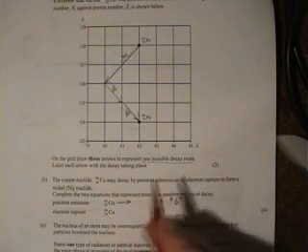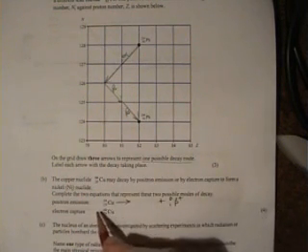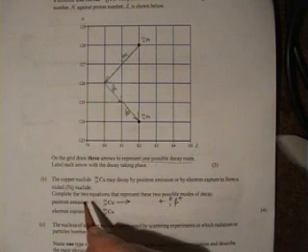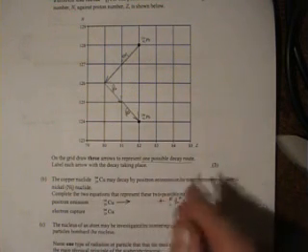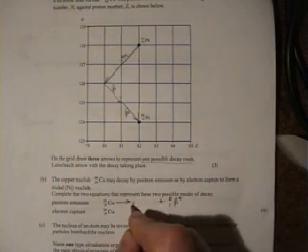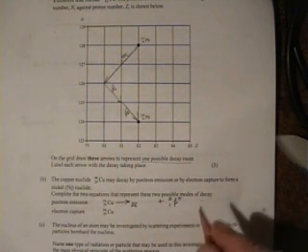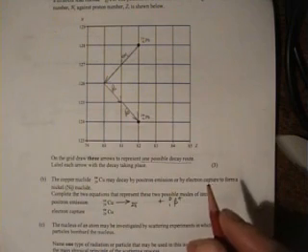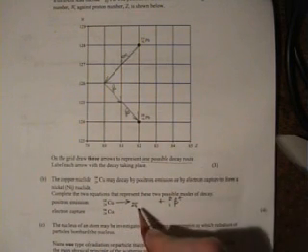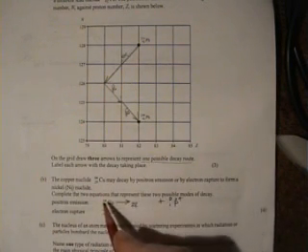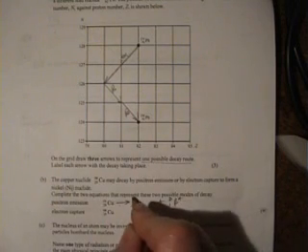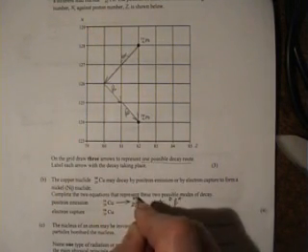So if we're losing a positron, what's happening inside the nucleus? Something with positive charge has come out, so that must mean that one of the protons has stopped being a proton because it stopped having positive charge. If it stopped being a proton, what can it become? It's got to become a neutron. So the number of protons has gone down, but the nucleon number must stay the same because a proton's become a neutron.